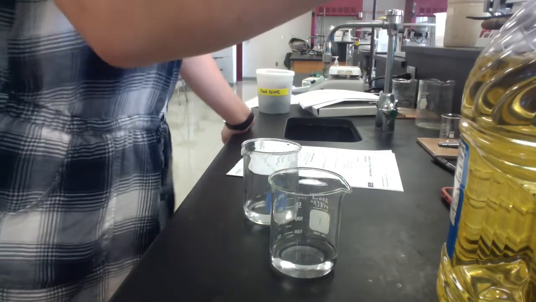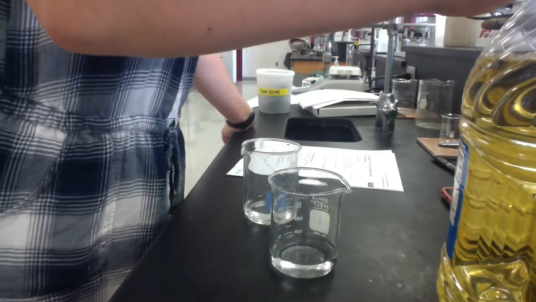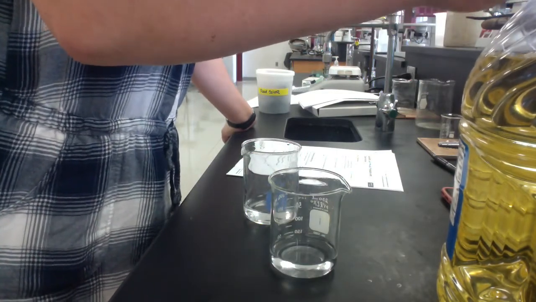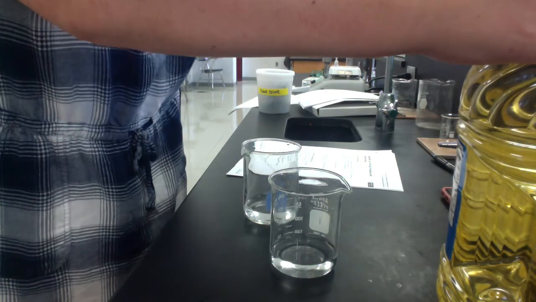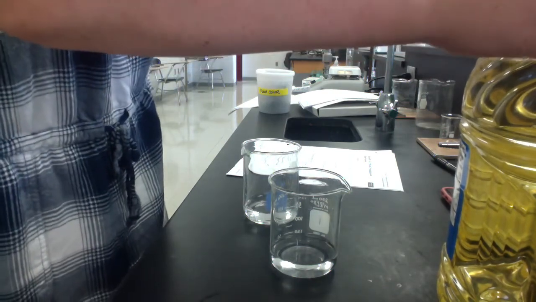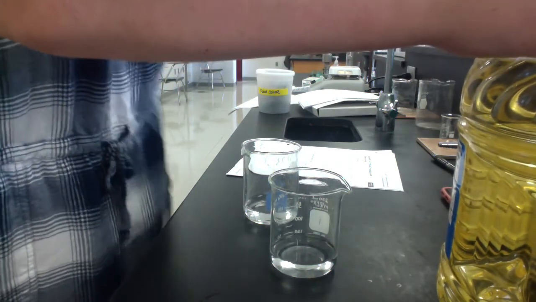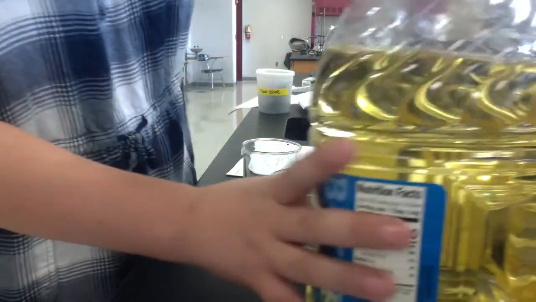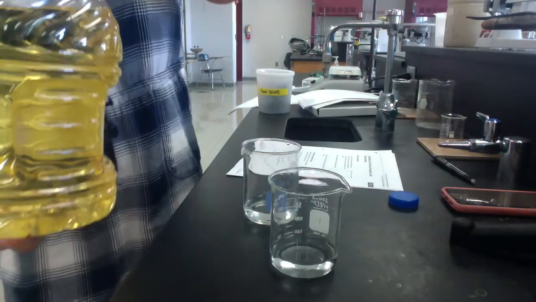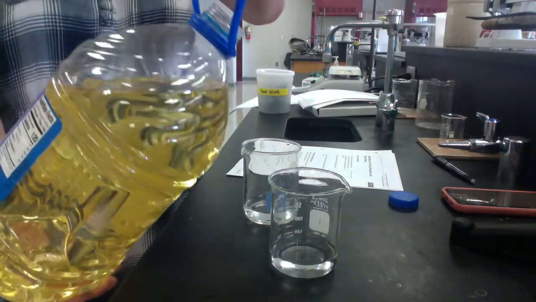And then it says to add to both beakers twice as much vegetable oil as there is water. So because I used 50 mils of water, I'm going to use 100 milliliters of oil here. So I'm going to get to 150.